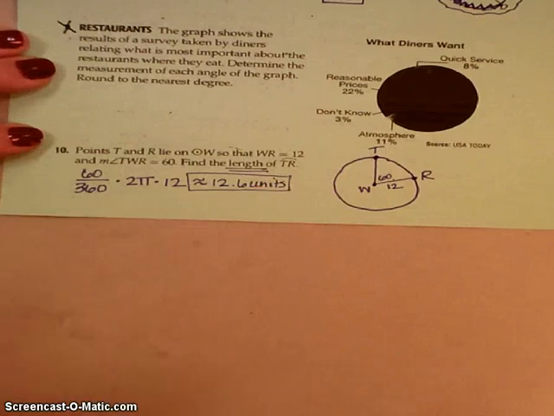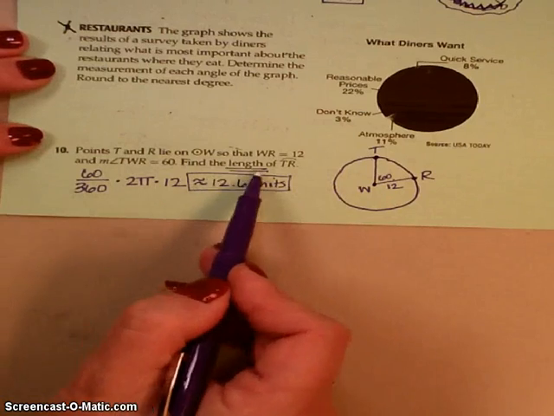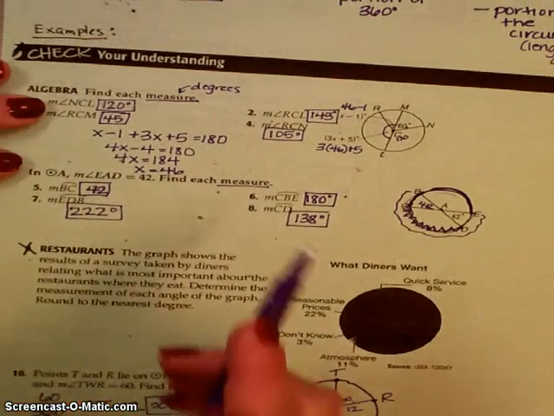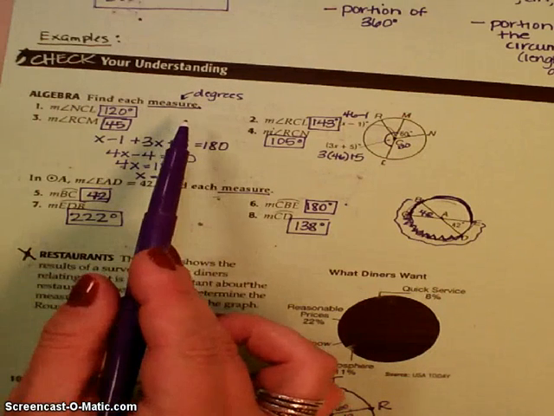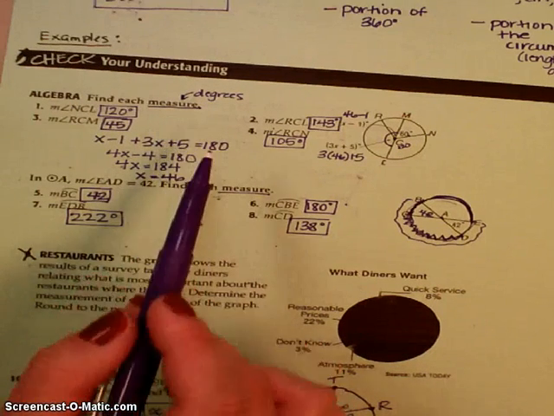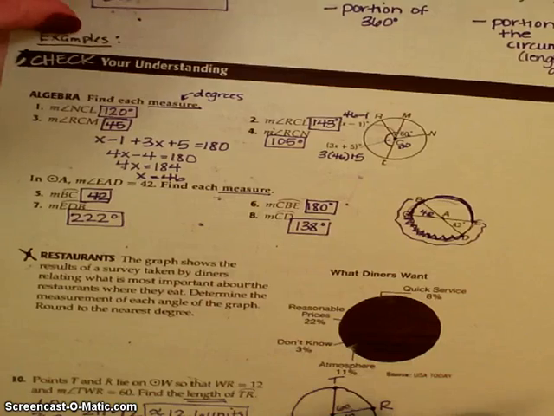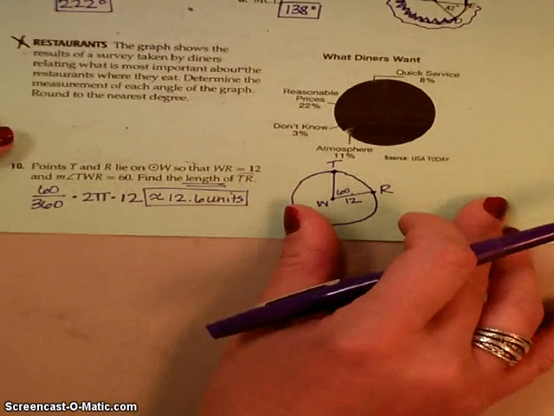So really pay attention. Are you looking for a length or are you looking for a measure? Because those arc measures are going to be very closely related to those central angle measures, whereas for the length you would then have to use that formula.